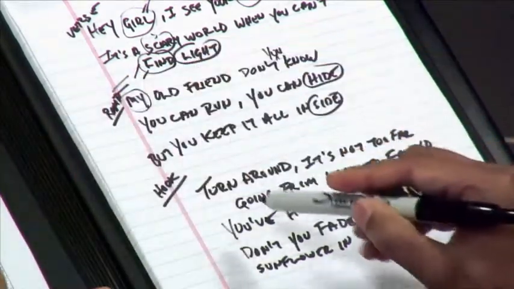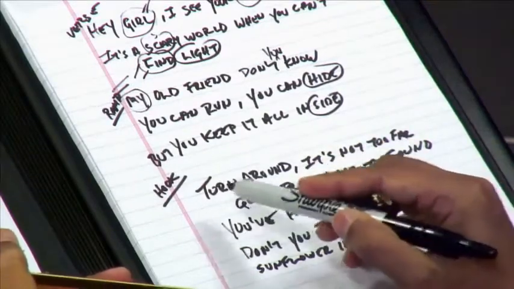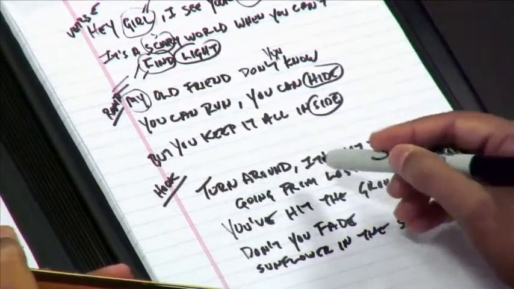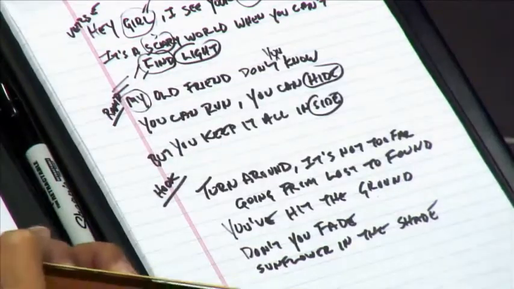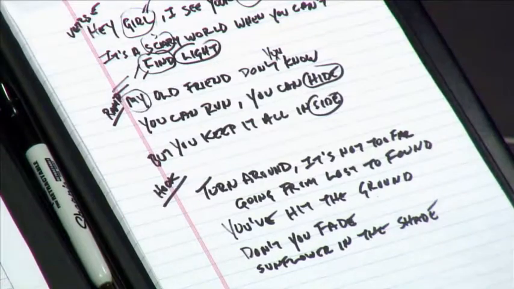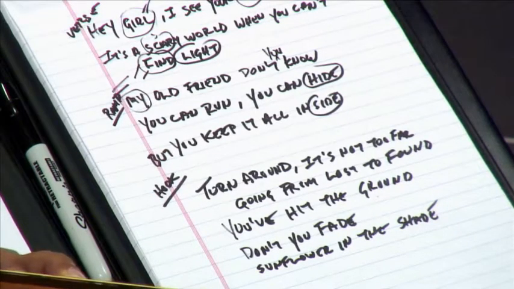And I just changed the feel of it here. Turn around, it's not too far. Going from, and I repeated going from lost to found. Kind of a singer thing more than a writer thing. But that's the way I interpreted the melody for that.